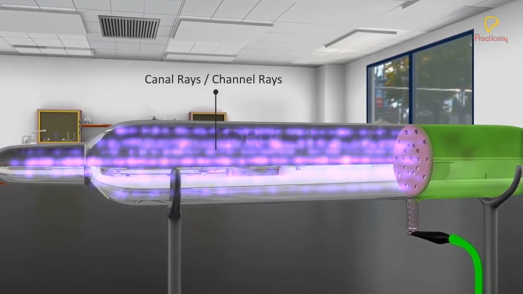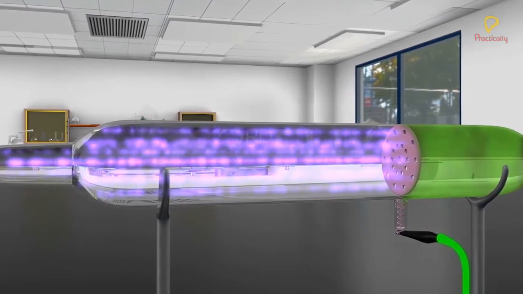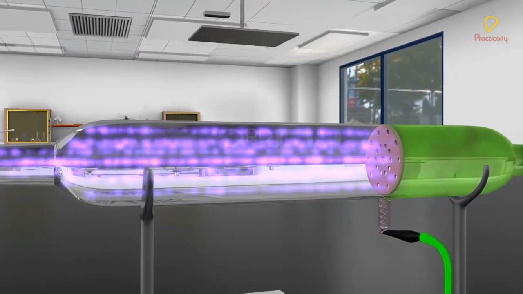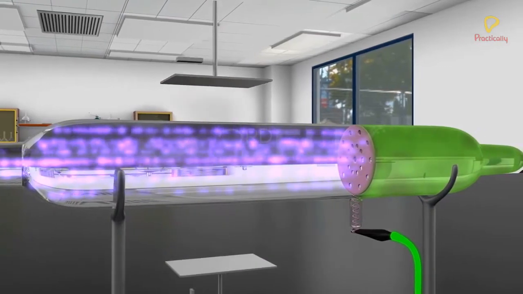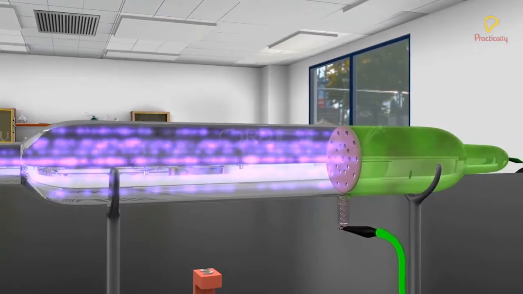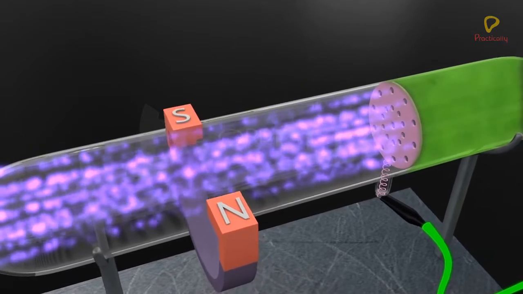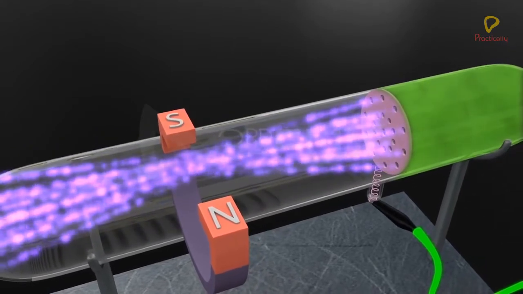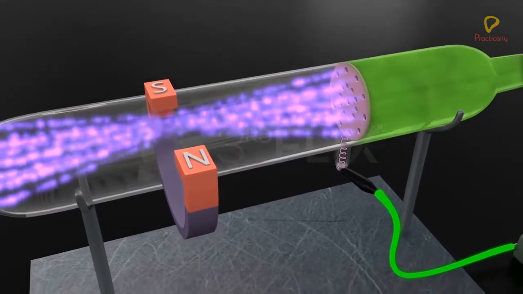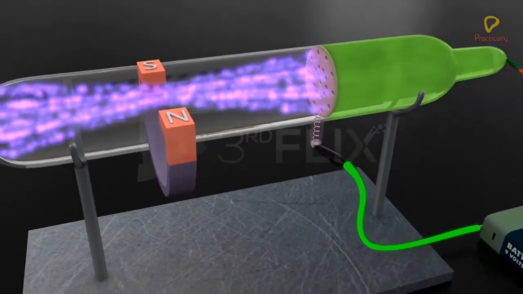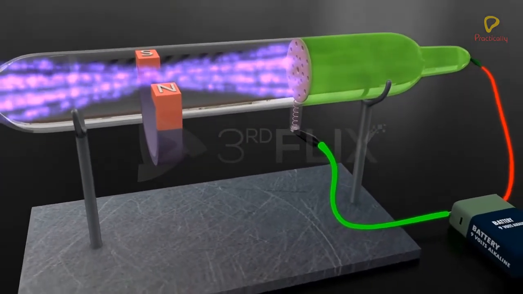channel rays. When an electric field was applied perpendicular to the direction of the rays, they were found to deflect towards the negative plate. Similarly, in the presence of a magnetic field, they were found to deflect towards the south pole of the magnet. Hence, these rays were believed to consist of positively charged ions.